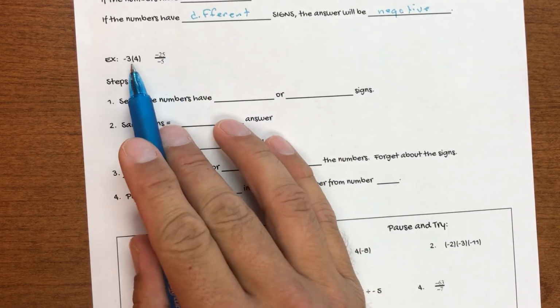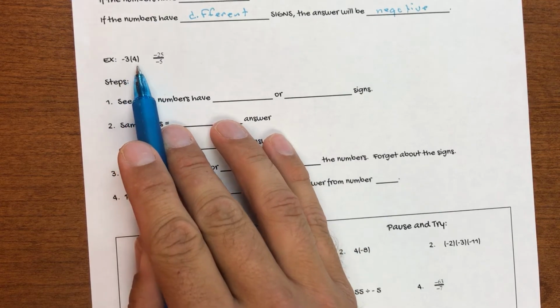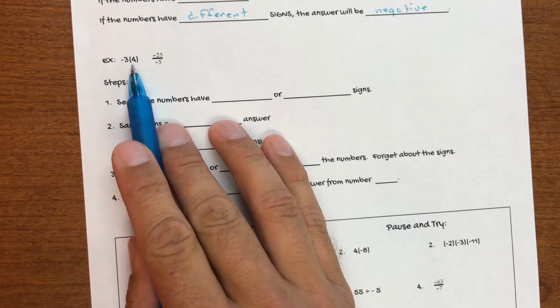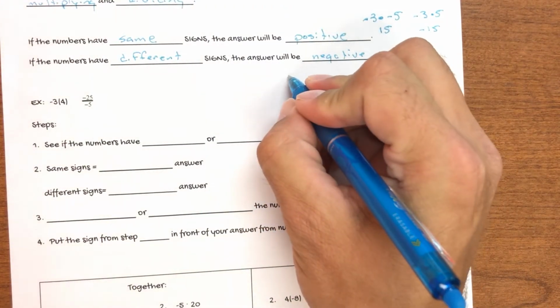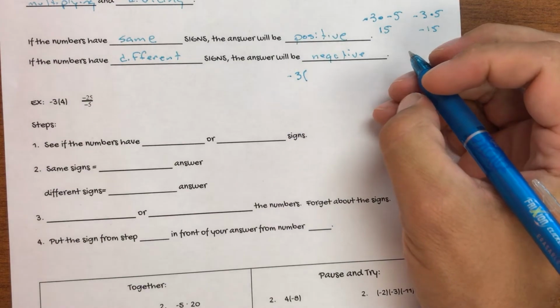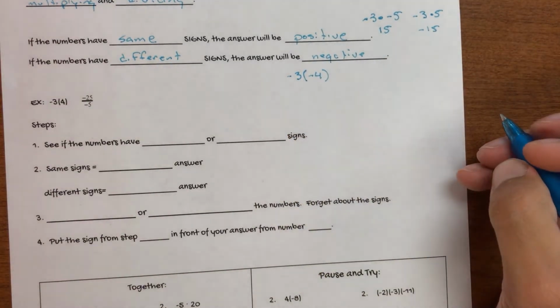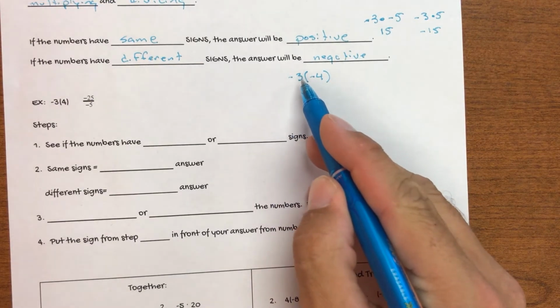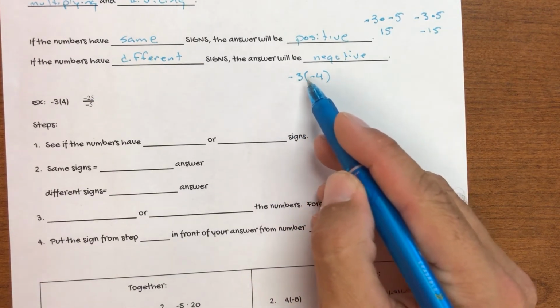So we have 2 examples. We have -3 times 4. Be really careful with this right here. Here's what is going to happen. If the number is next to the parenthesis on the outside, that means we multiply. So I could have -3 and -4 on the inside, but on the outside, my number's right next to the parenthesis. So that means I need to multiply these 2 numbers.